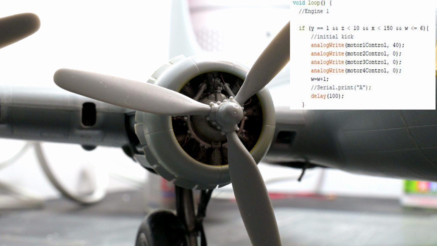X is less than 150. Remember I said that X is our actual motor speed. And then W, I have that as another timer, is less than or equal to 6. What you're going to see with W is that W is essentially the initial kick, because electric motors require, it's kind of like those old school fans with the rotary knobs to turn them on and set the speed.